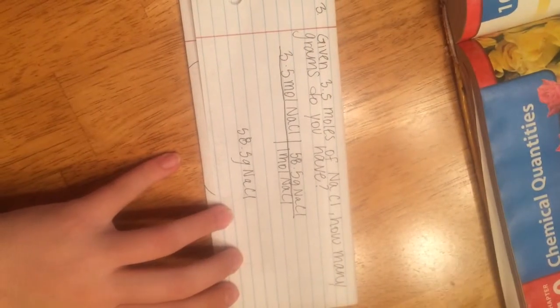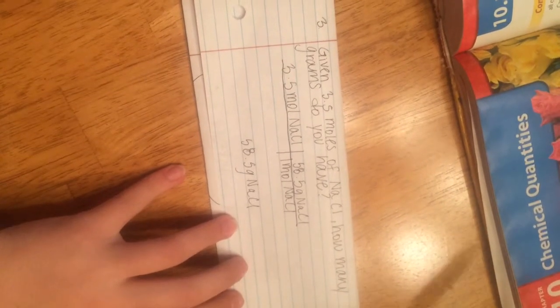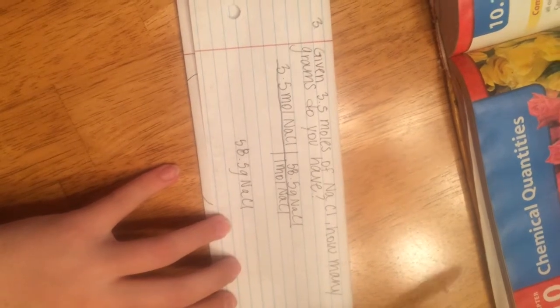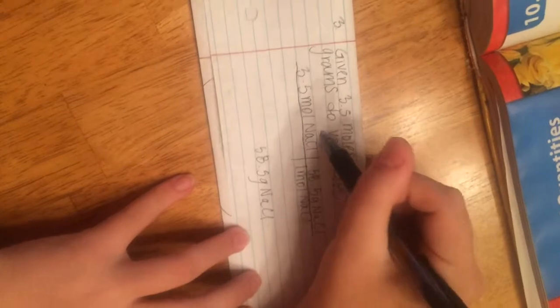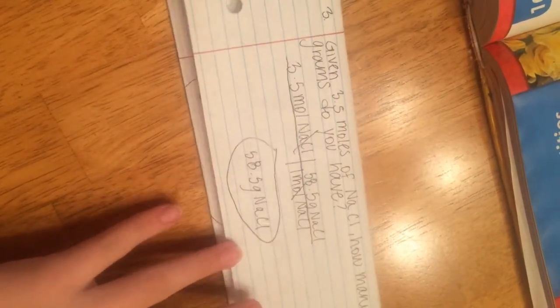The last problem wants to know how many grams you have if you're given 3.5 moles of sodium chloride. For every 1 mole of sodium chloride you have 58.5 grams. Your units cross out and you end up with 58.5 grams of sodium chloride.